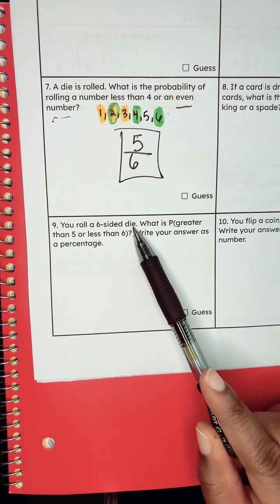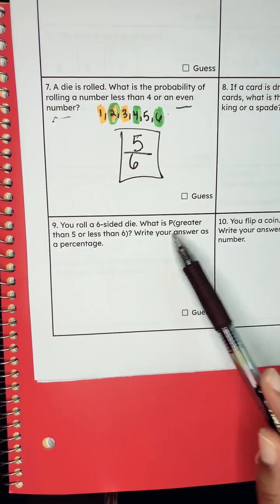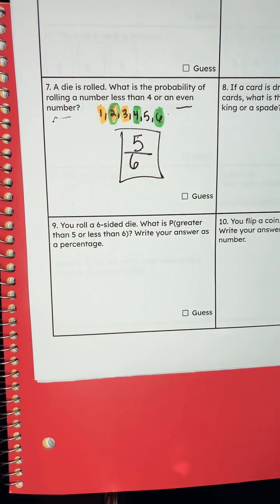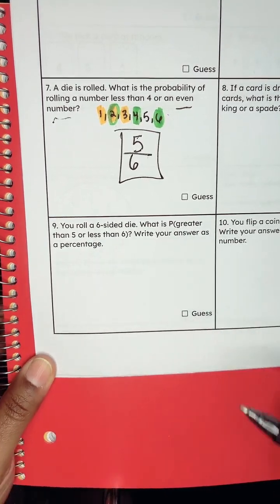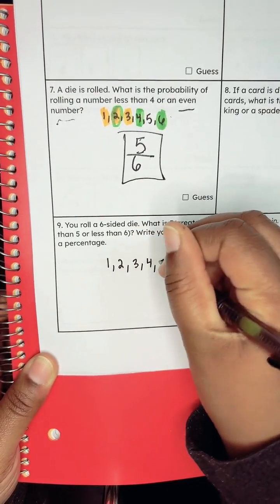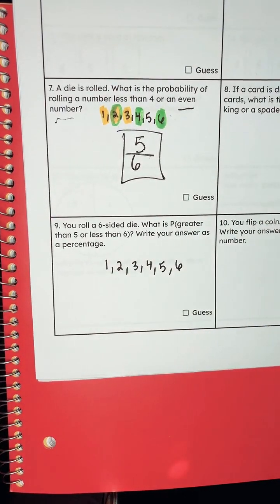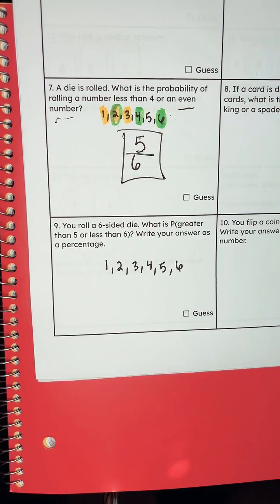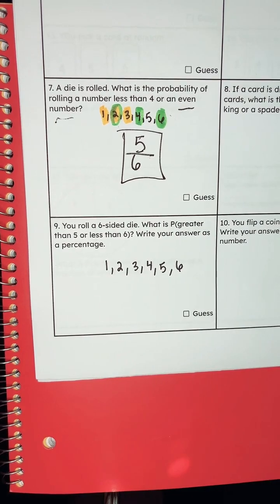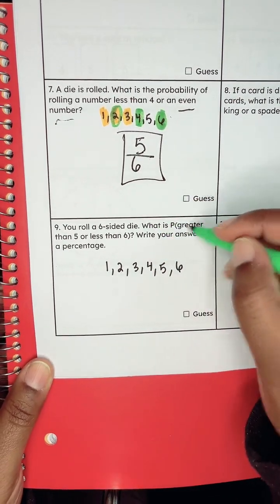All right, let's look at number 9. You roll a 6-sided die. What is the probability of greater than 5 or less than 6? All right. Write your answer as a percentage. So we have 1, 2, 3, 4, 5, 6. All right. Okay. Does anybody see their answers? 1, 6. I see 1, 6. Okay. Good. But remember, you guys, we're writing our answers as a percentage. Okay, so let's talk about it. We want greater than 5.